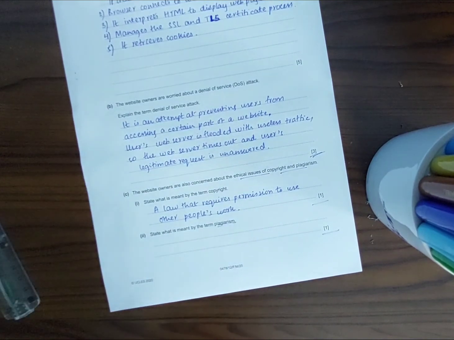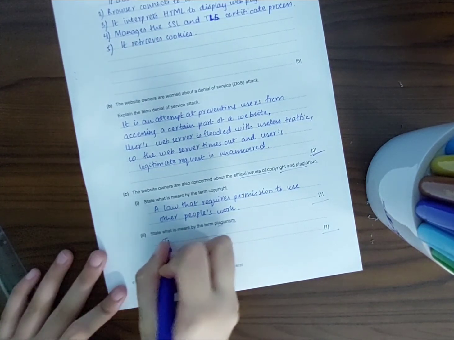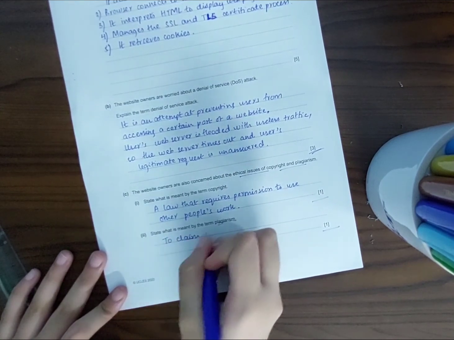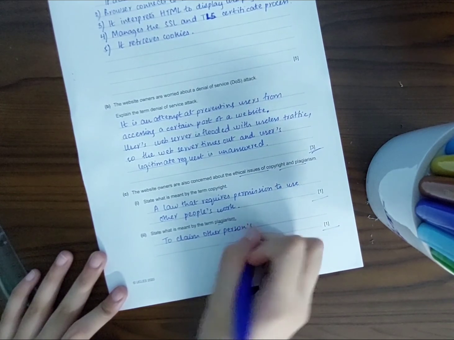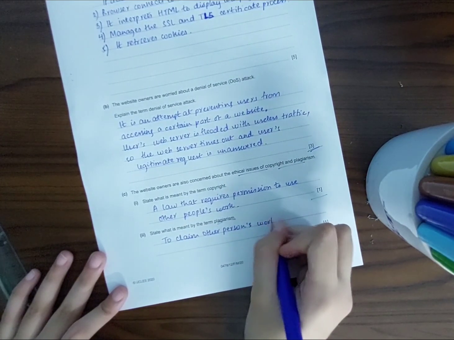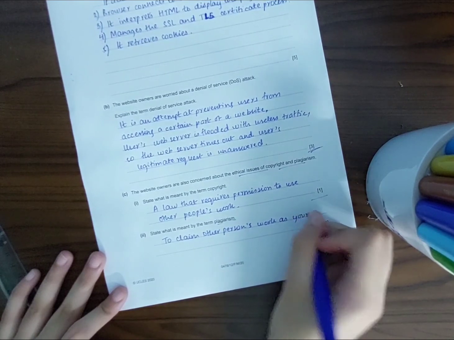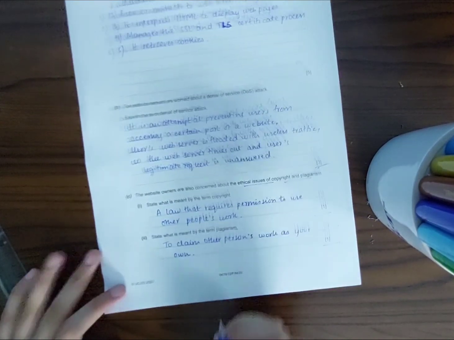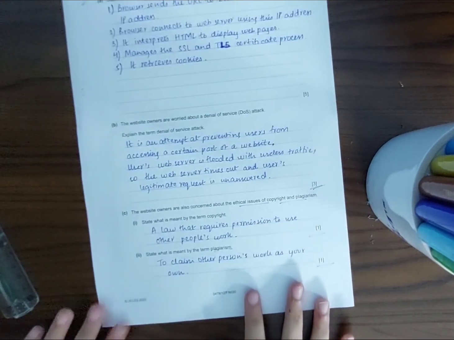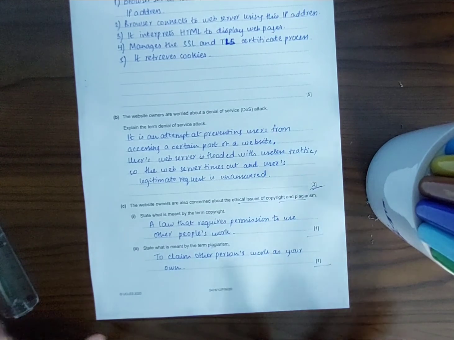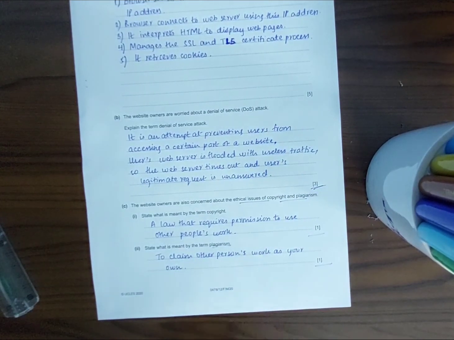Then it says to state what is meant by the term plagiarism. So plagiarism is basically to claim another person's work as your own. Like you're copying someone's work but you're claiming it as your own. So to claim other person's work as your own. Okay, to claim other person's work as your own. So these were the definitions.